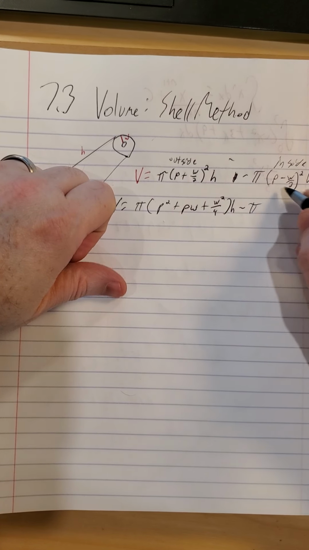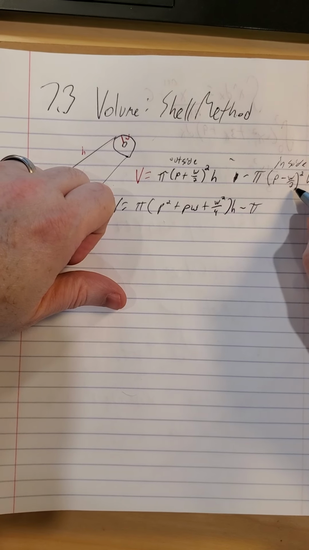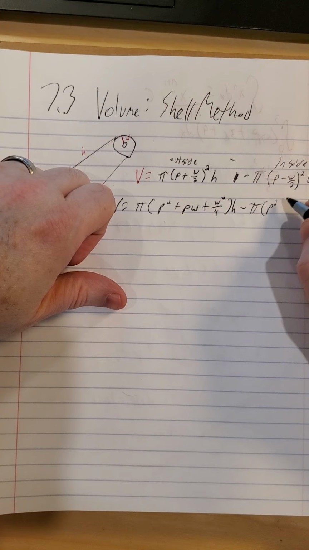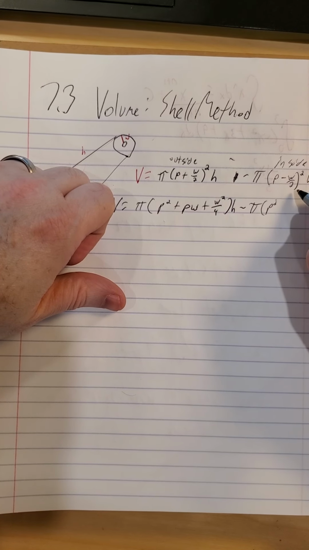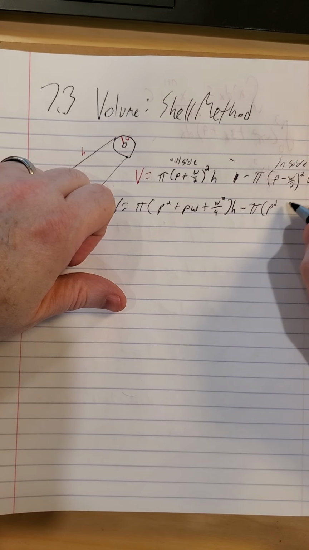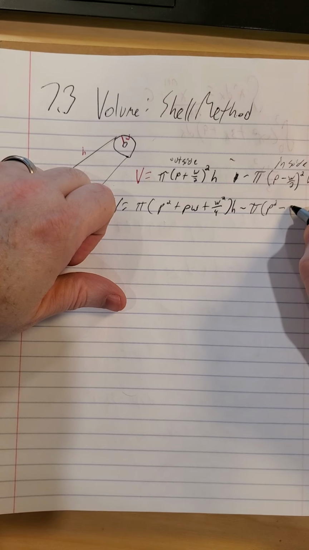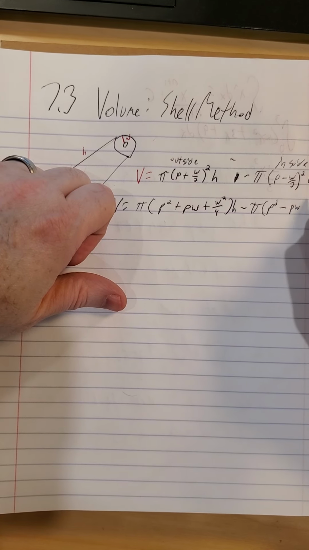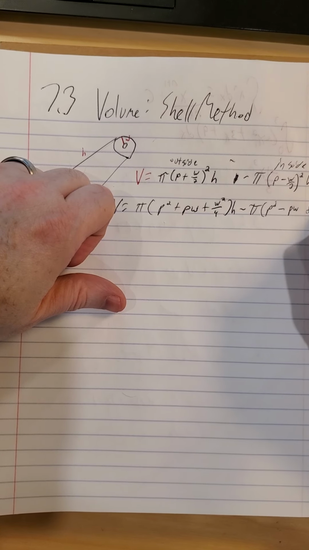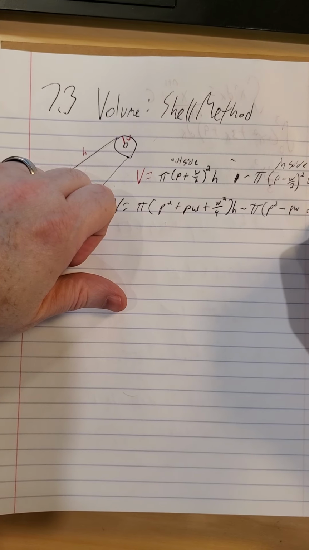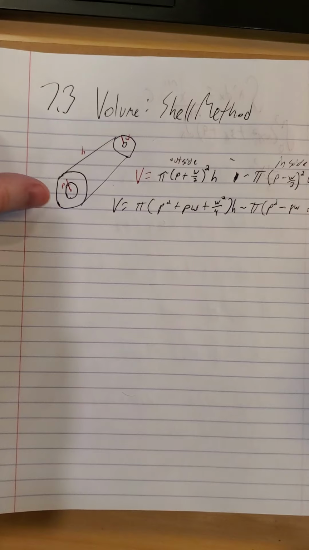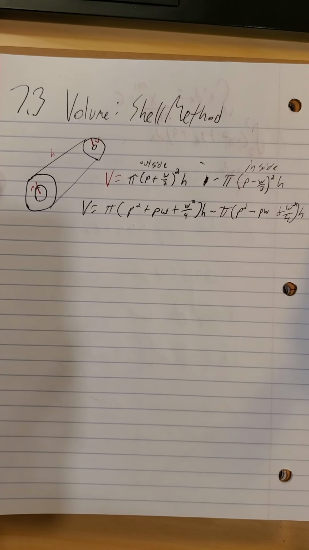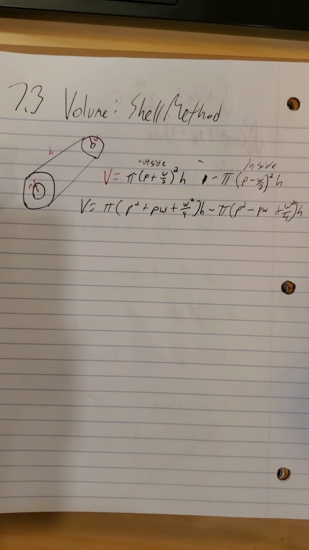And then I'll FOIL this other one out as well. P minus w over 2 times another p minus w over 2. So that's p squared, minus pw over 2 minus another pw over 2, 2pw over 2 is pw, and plus w squared over 4, times h. And there we go.